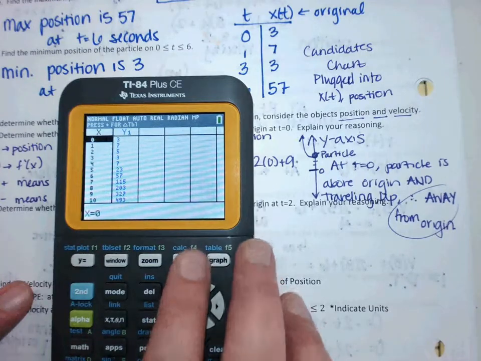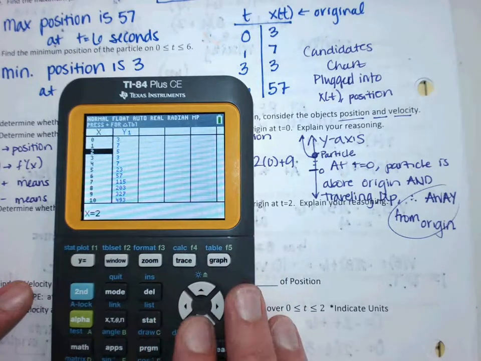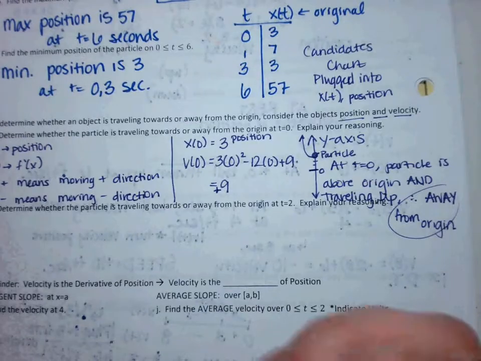So at 2, what's the position? 5. Okay, so I'm going to put x of 2 is 5.